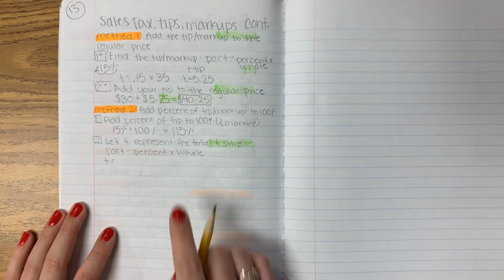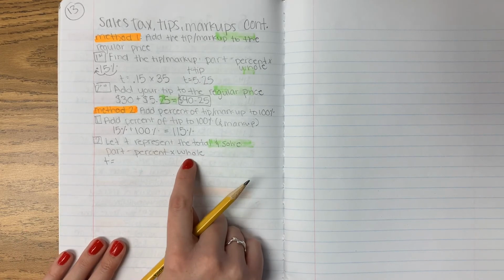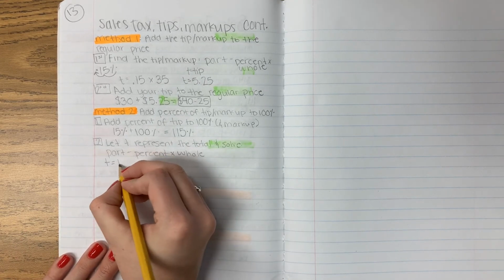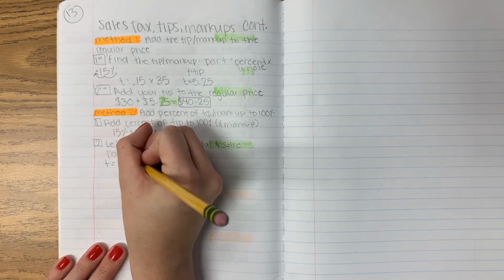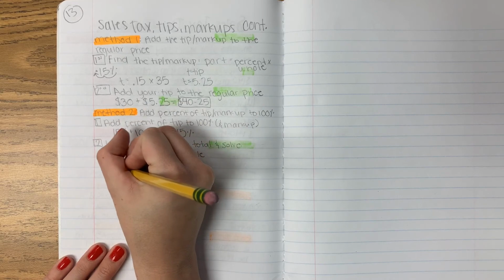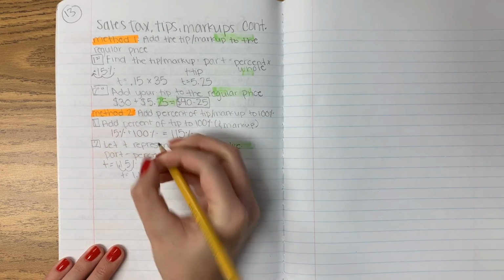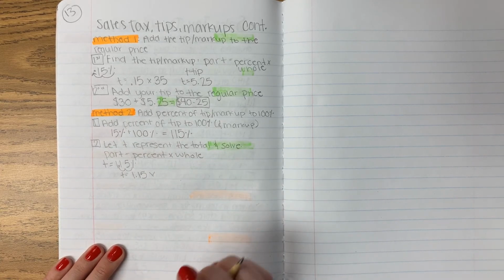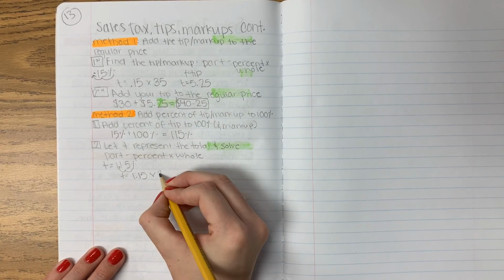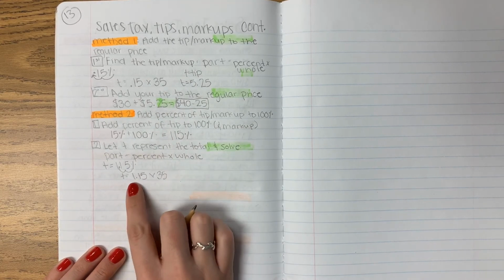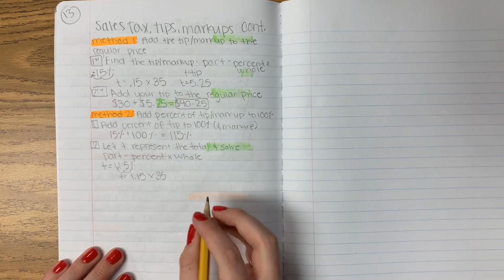So we are going to put t equals our 115%, because we already know that 115% is what we're going to pay of our $35 bill. So make sure you move the decimal place 2 to the left, and you should get 1.15. Then we're going to multiply that by 35 to get what we would pay.